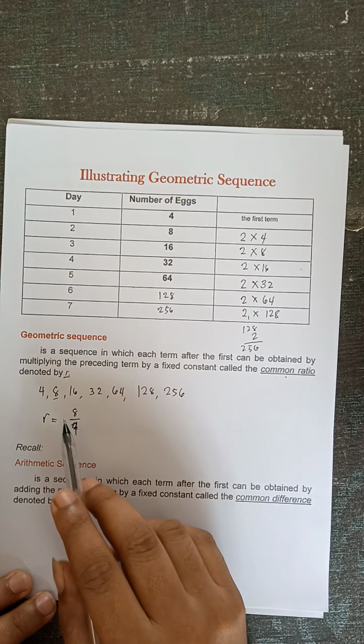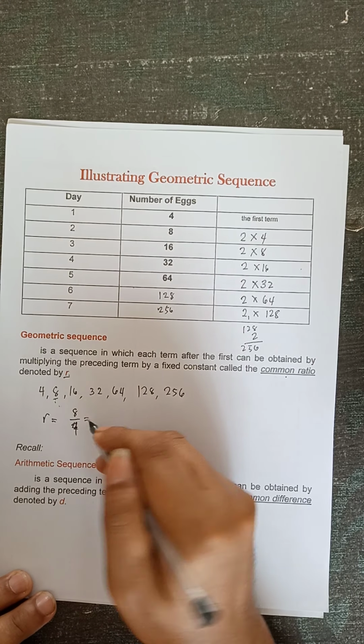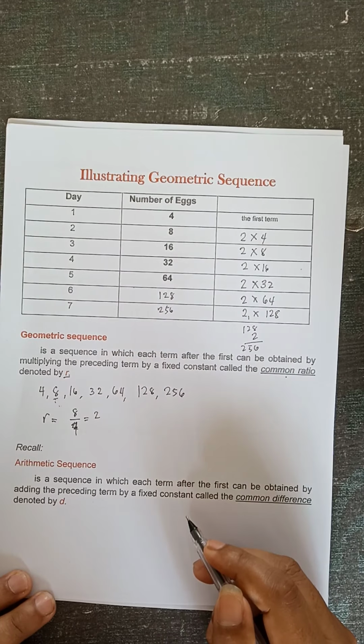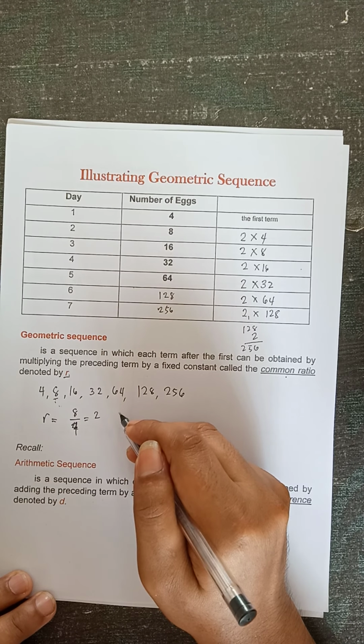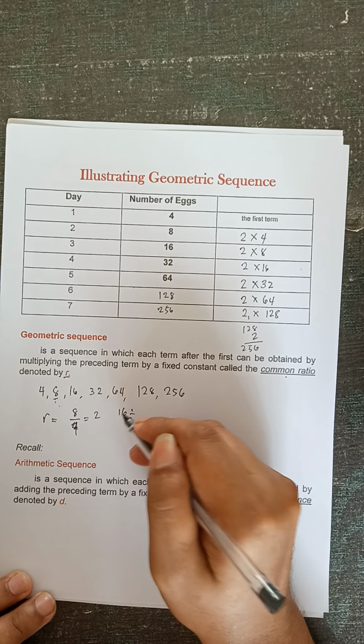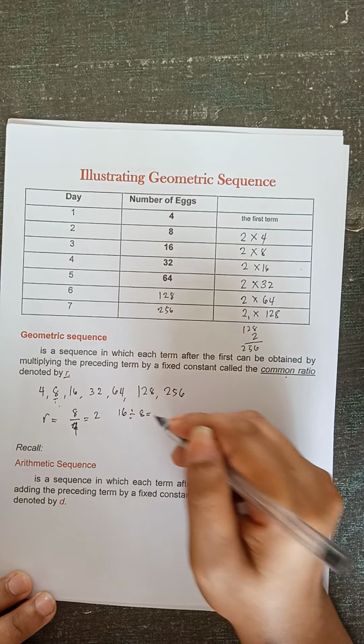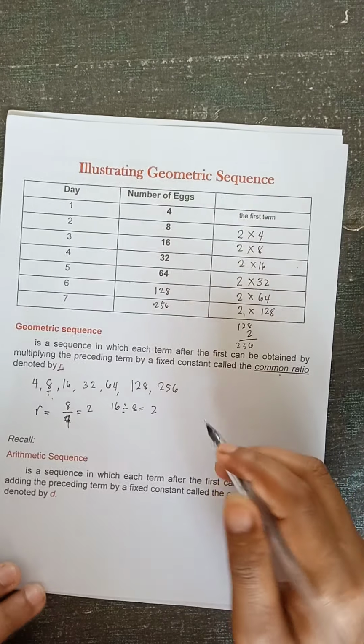This time, take a look: 8 divided by 4 is equal to 2. Next is 16 divided by the preceding number, which is 8, that is also equal to 2.